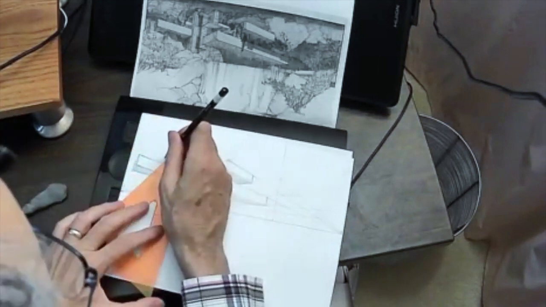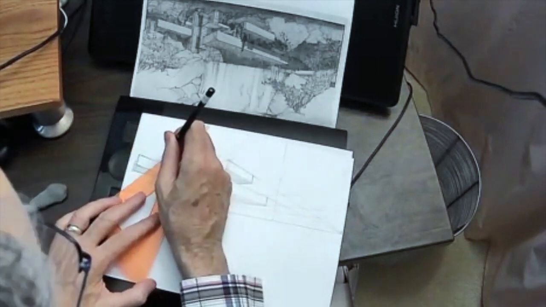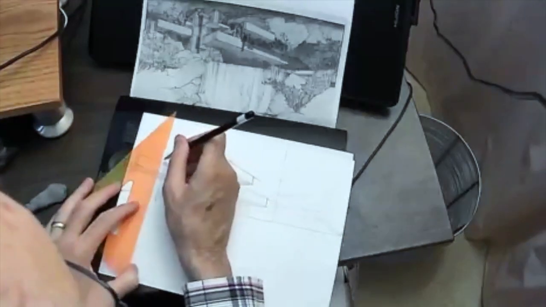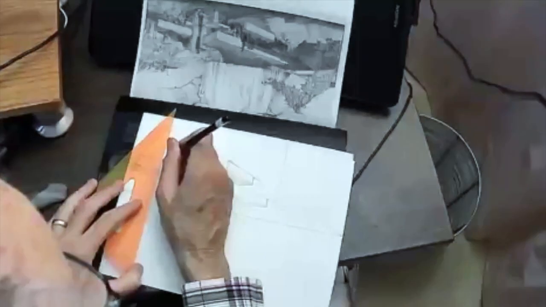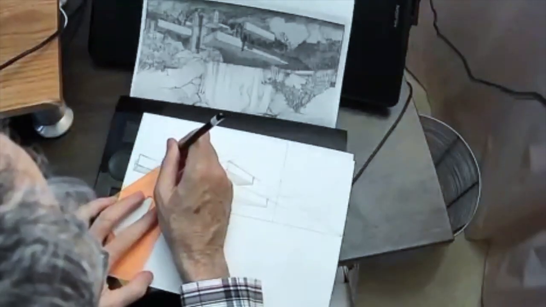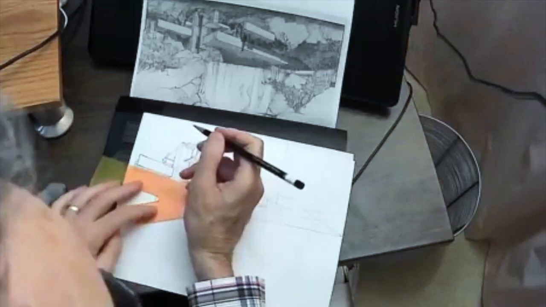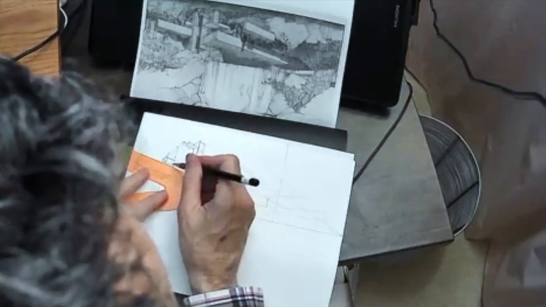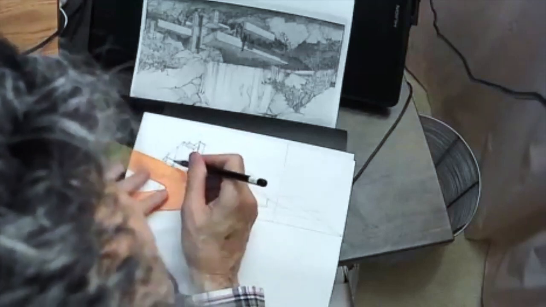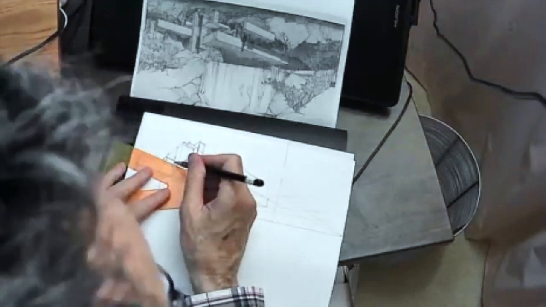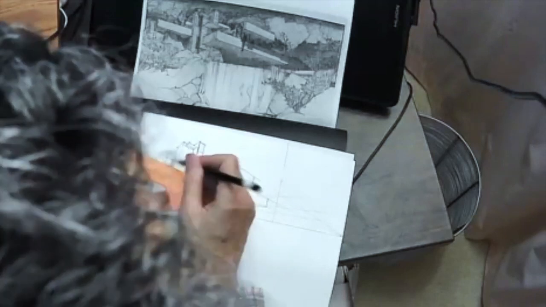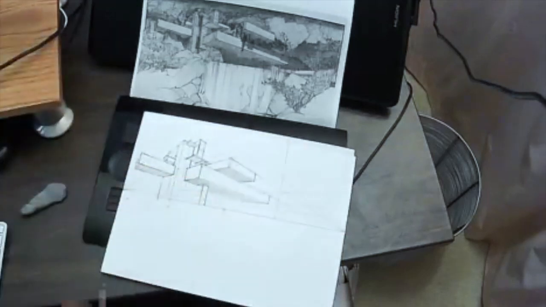This point here, go back. And then down, and then back. And base, and it's really tiny. Yeah, let's go with that.